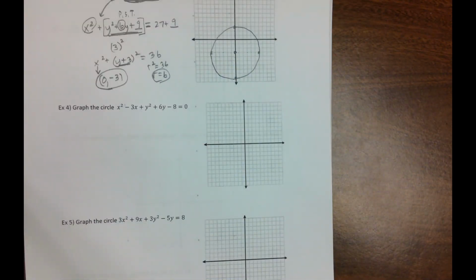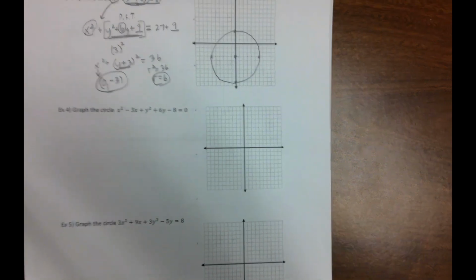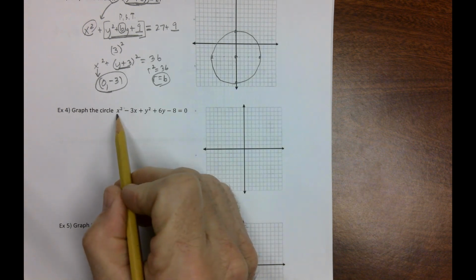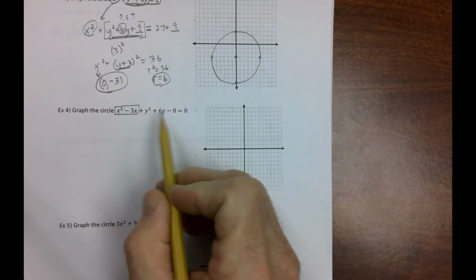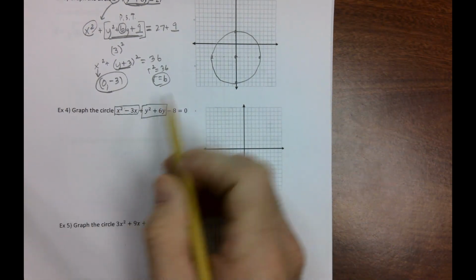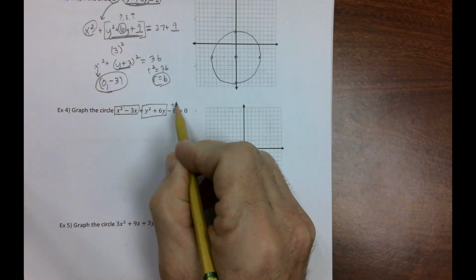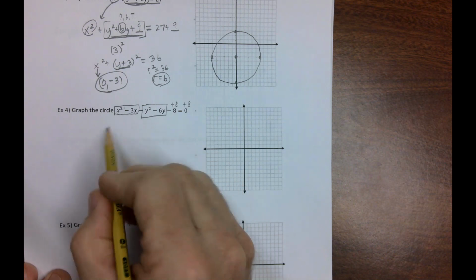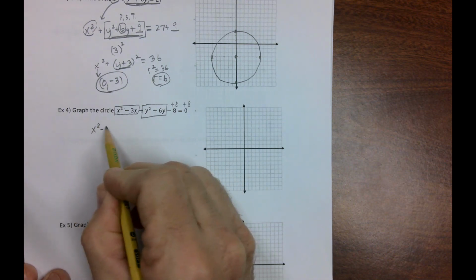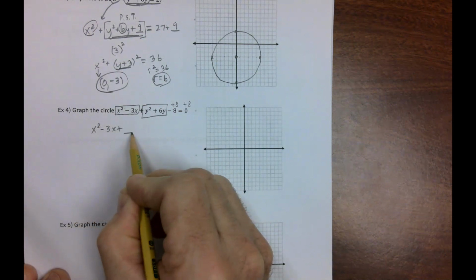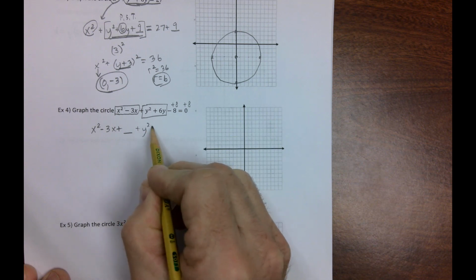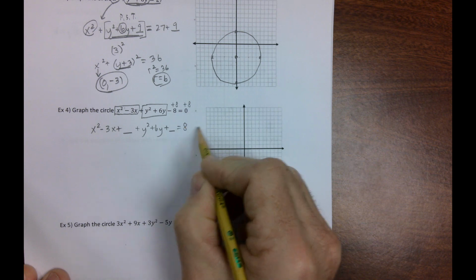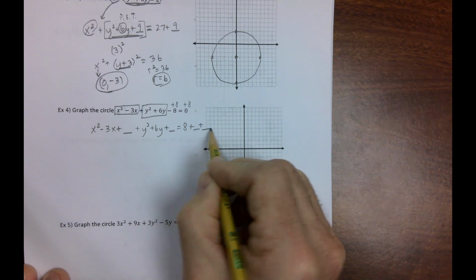So the last one was pretty user-friendly. Let's check this one out. As you can see, we've got some x's, we've got some y's. We know this is going to somehow relate to our radius, so we're going to kick that over. Now I'm going to rewrite this as x squared minus 3x plus blank plus y squared plus 6y plus blank equals 8 plus blank.